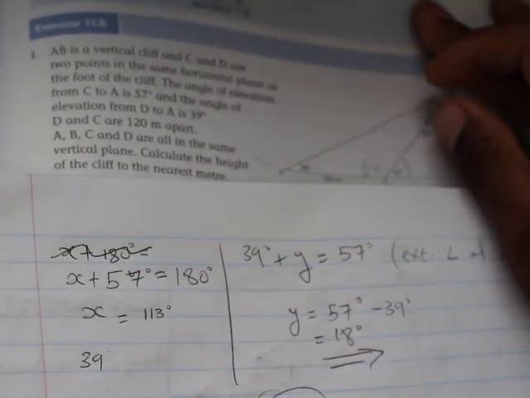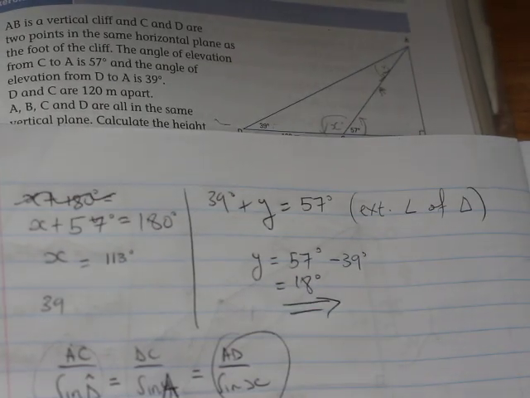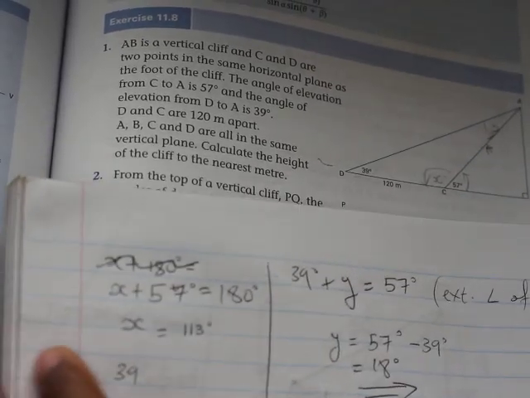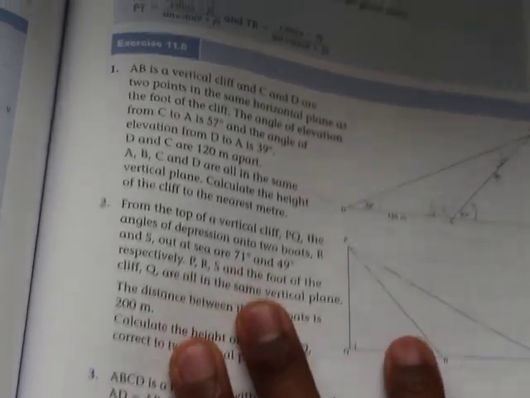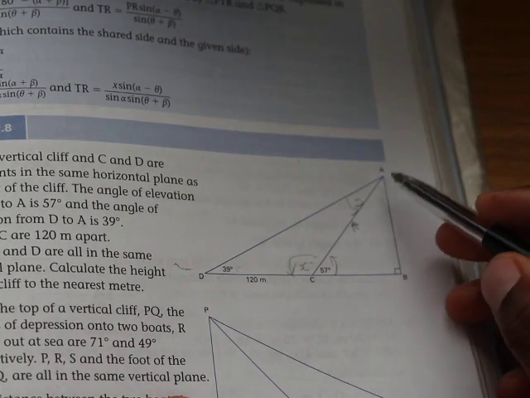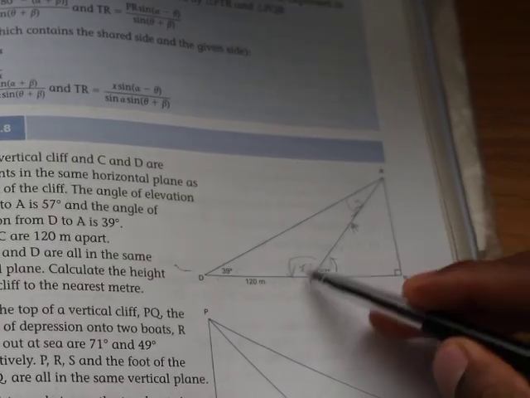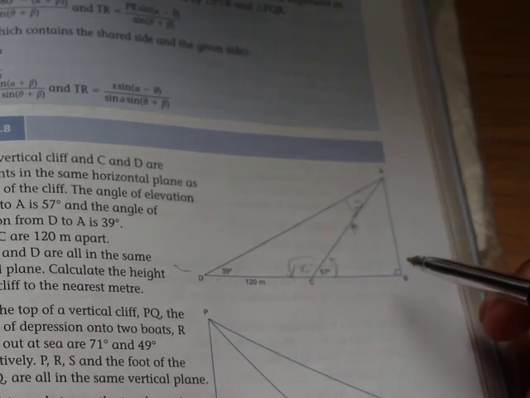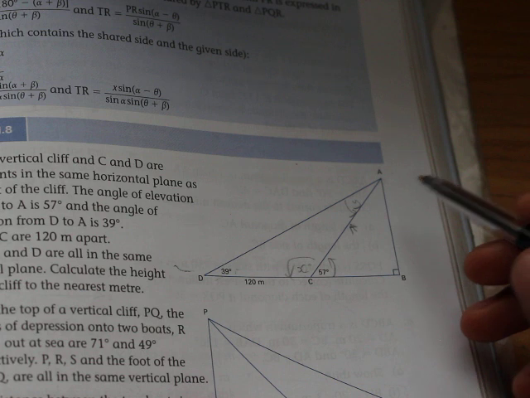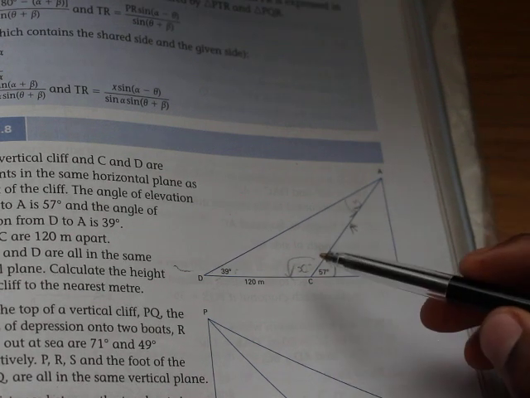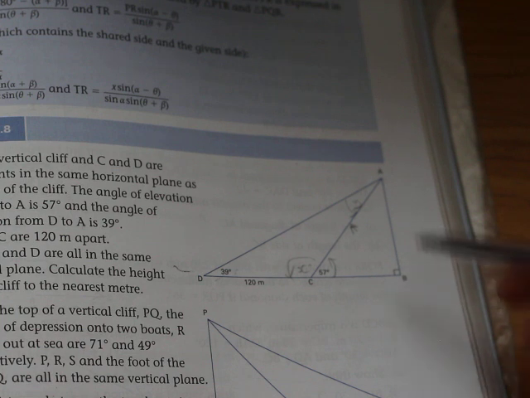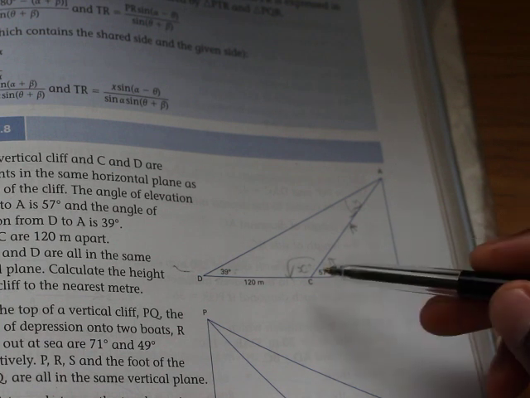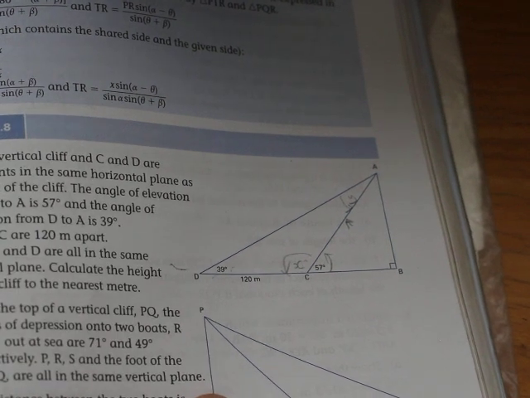So what we need to do next is, now that we've got this, the AC, we can use SOHCAHTOA, because this is a right angle triangle. Remember, we don't even need to use those rules and all that. This is a right angle triangle. So if you've got this, you can find AB over hypotenuse, that's the sine of 57, and then we find the missing angle.